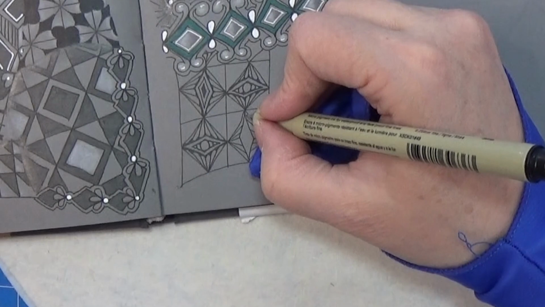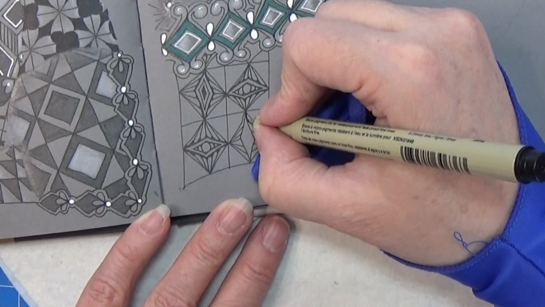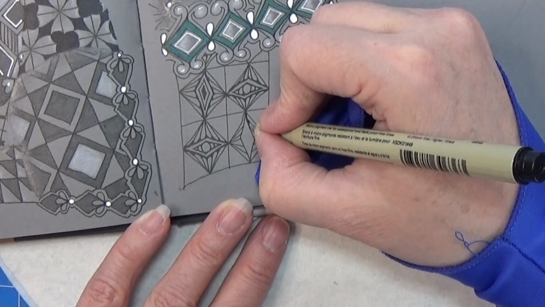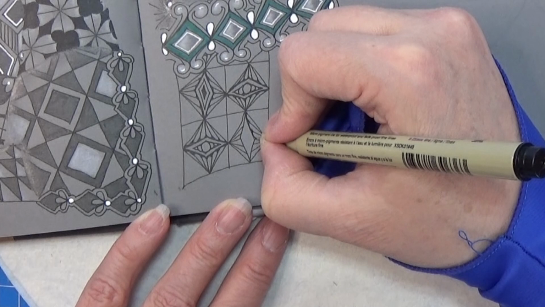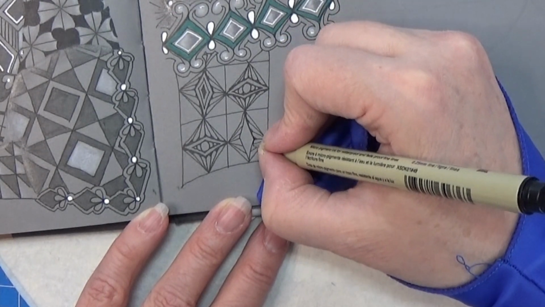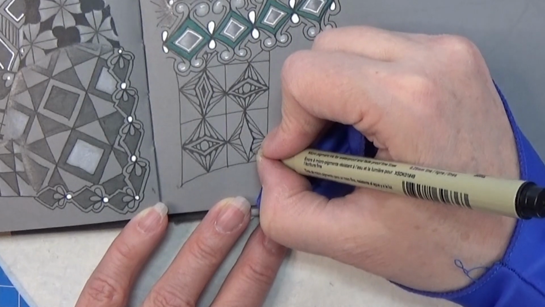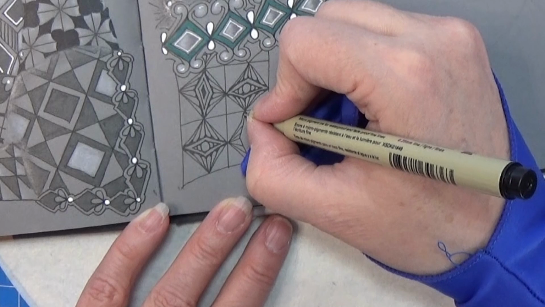There we go. And the roundings. And on the other side as well.